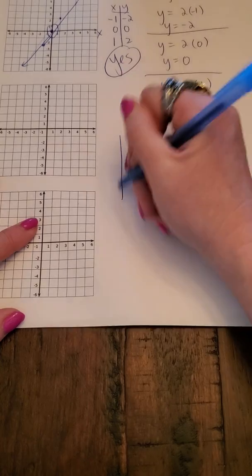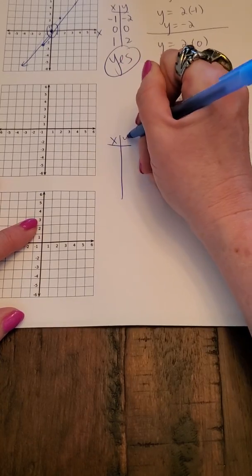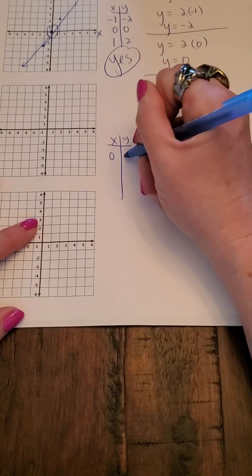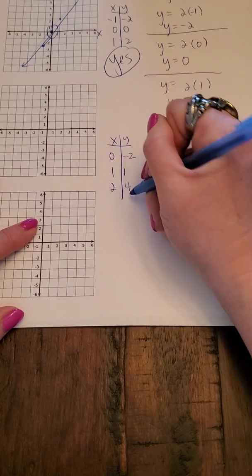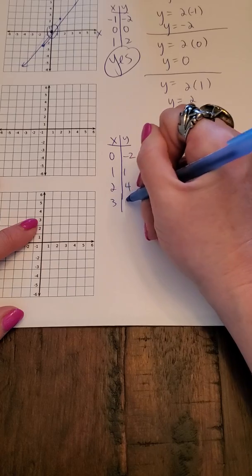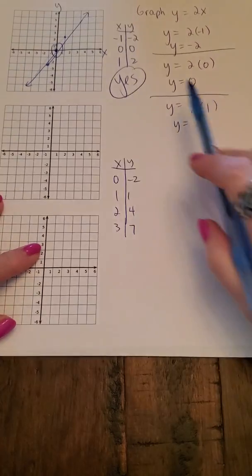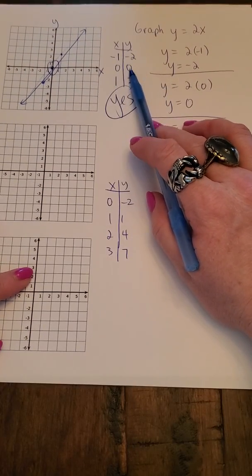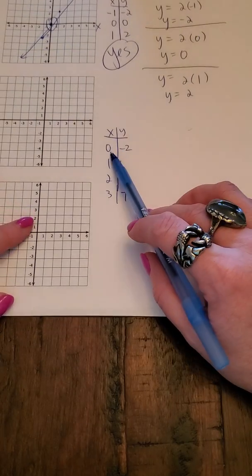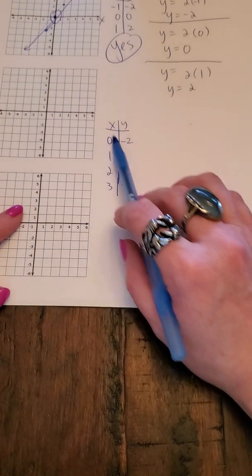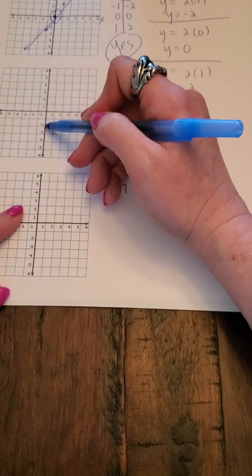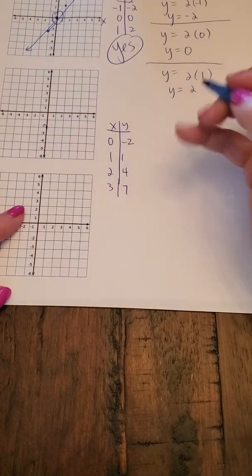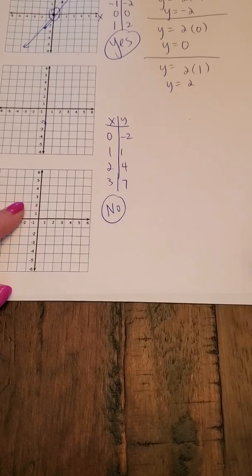Okay, let's look at a few t-tables and see if they are direct variations. 0, -2; 1, 1; 2, 4; and 3, 7. Now you can graph them or you can look for the origin. The earlier one had 0, 0, so I knew it was a direct variation. Right here at x equal to 0, y was equal to -2. That means the graph is not going to go through the origin. So no, that is not a direct variation.